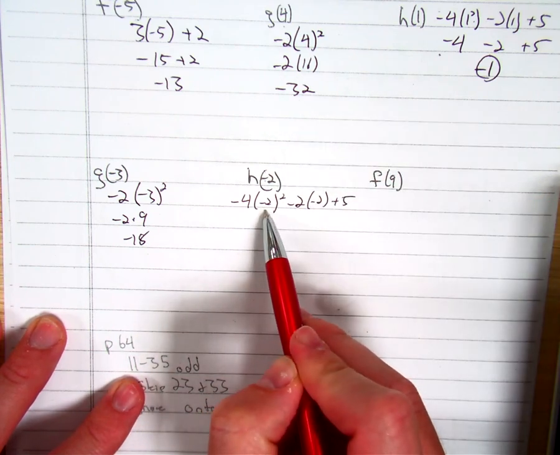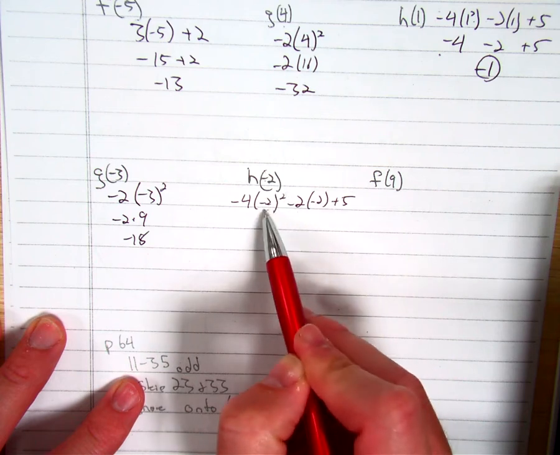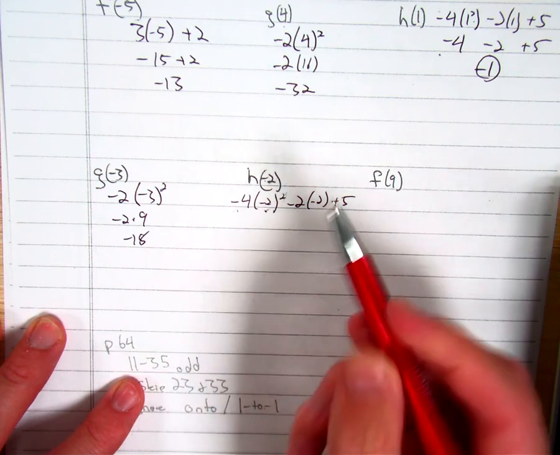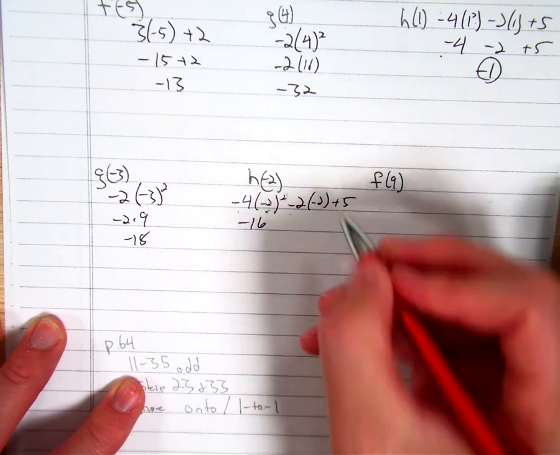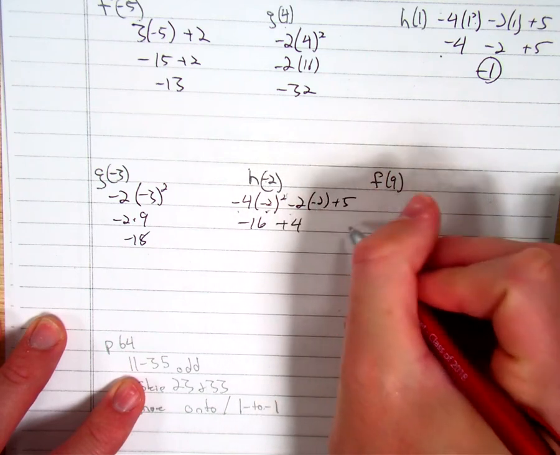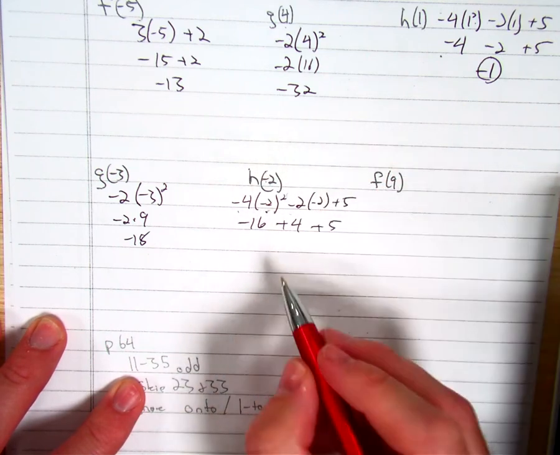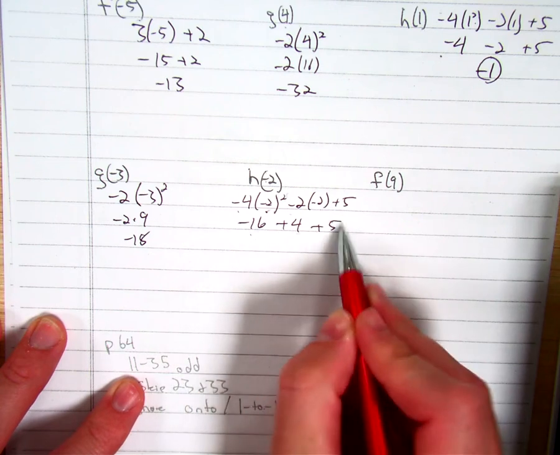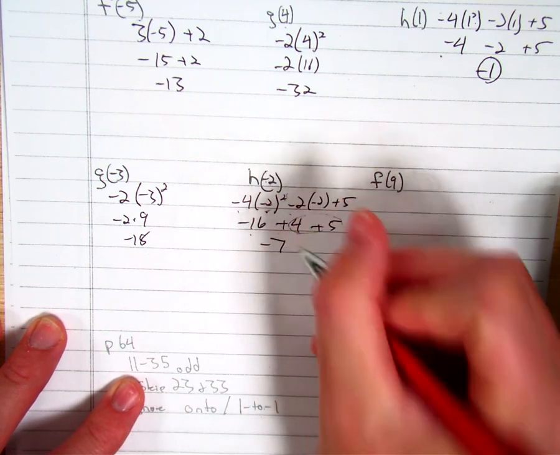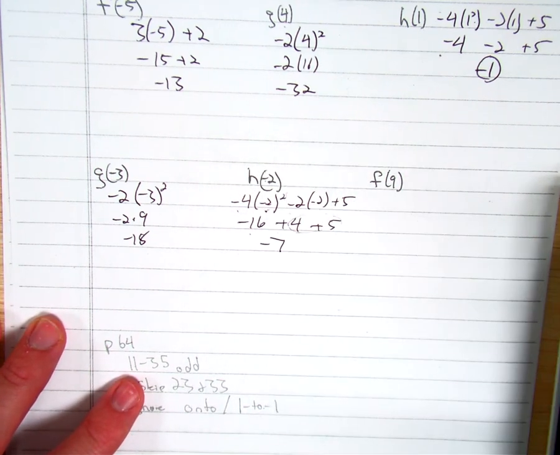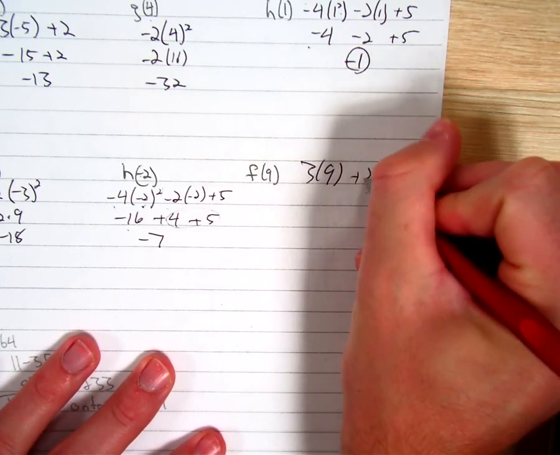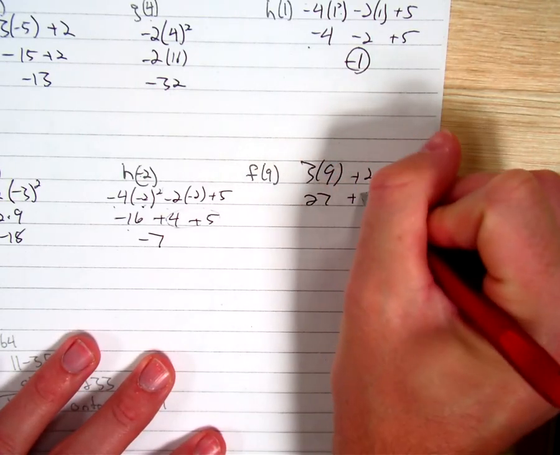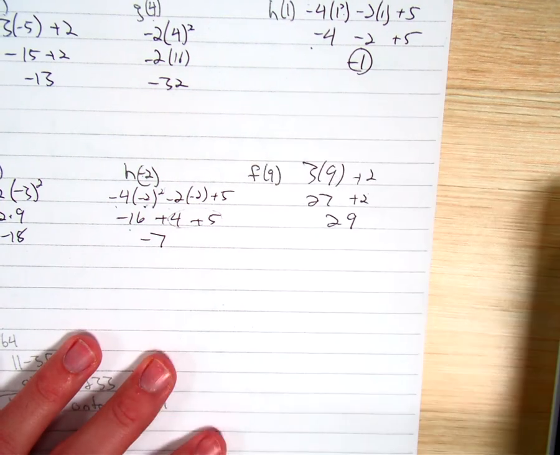Tricky one here. -2 squared, positive 4. Times -4 makes it a -16. -2 times -2 is a plus 4, plus 5. So we got -16 plus 9, -7. And our last one, f of 9: 3 times 9 plus 2, 27 plus 2, we should be getting 29.